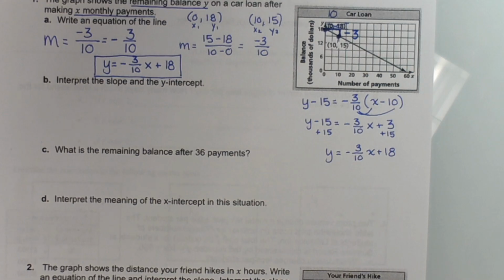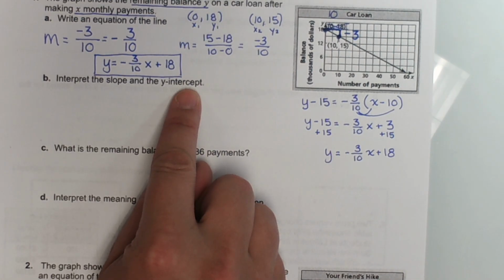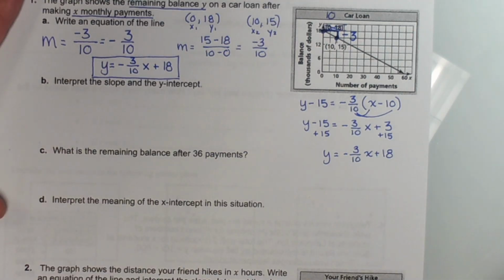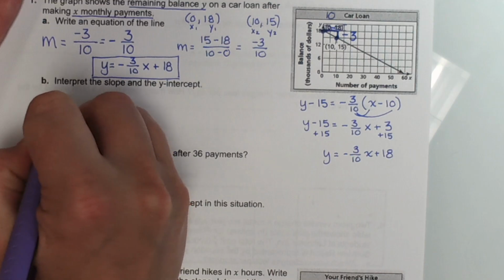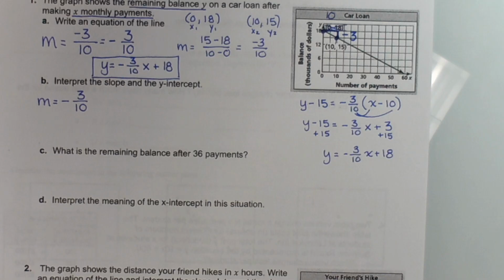Another common thing it's going to ask us to do is to interpret the slope. Sometimes it'll ask about the y-intercept as well. But we're going to start with interpret the slope. We found the slope to be -3/10. Would you agree with that? Where did the 3 come from? It moved down 3. It came from the change in the y's.